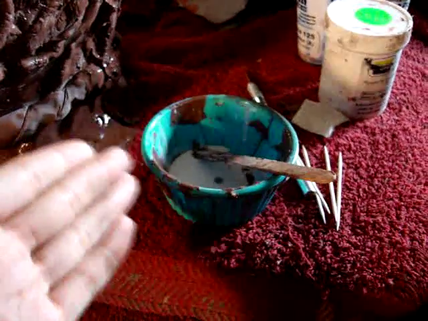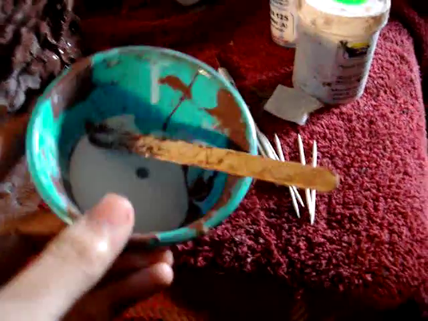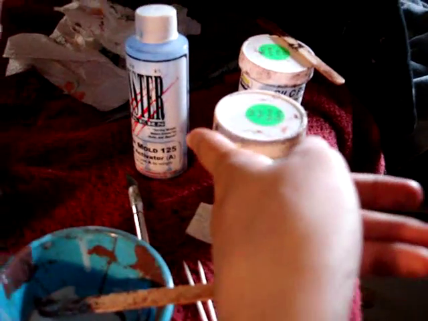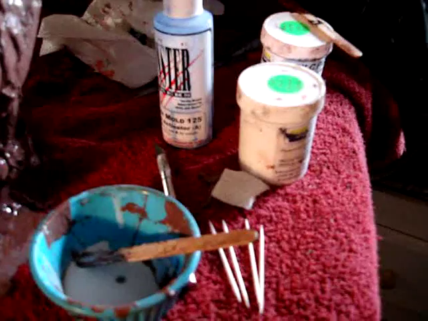So what you guys need to do is, once again, mix up some silicone, and since you guys are only using this much of silicone, you only need like around 2 or 3 drops of that, and then you mix it, and that's pretty much it.